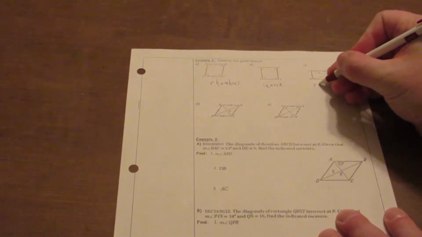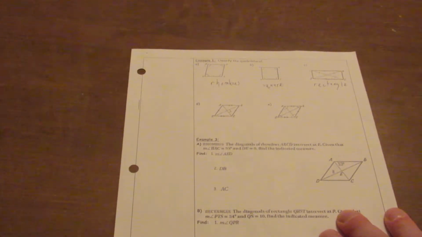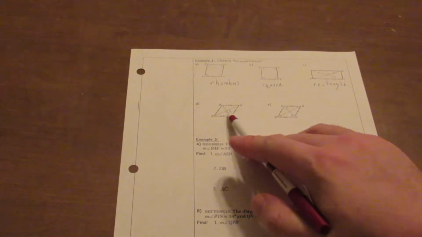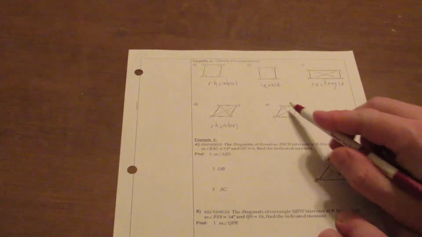In C, my opposite sides are parallel, so I start at a parallelogram, but then the diagonals are congruent. So our diagonals are congruent in our rectangle, so then this is a rectangle. In D, our opposite sides are parallel, but the diagonals meet at 90 degrees based on this. So that gives me that this is a rhombus. And in E, again I have sides parallel, but the angles here are bisected, which again gives me a rhombus.